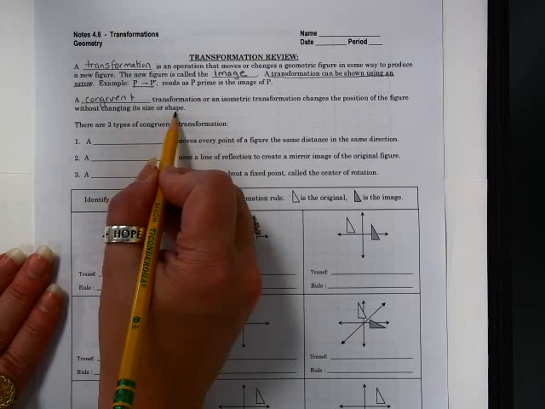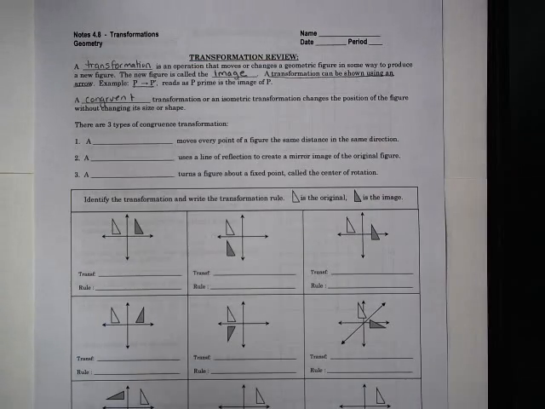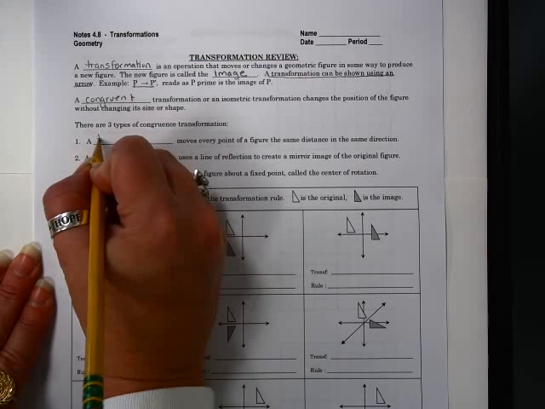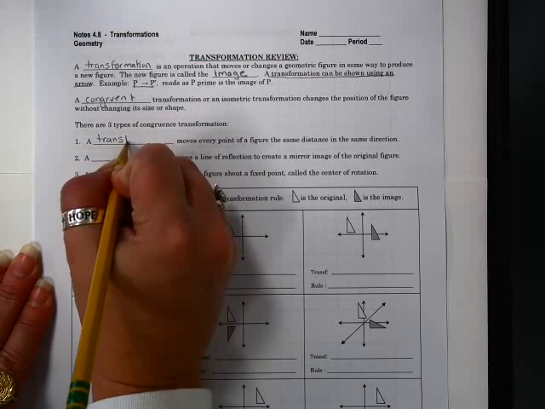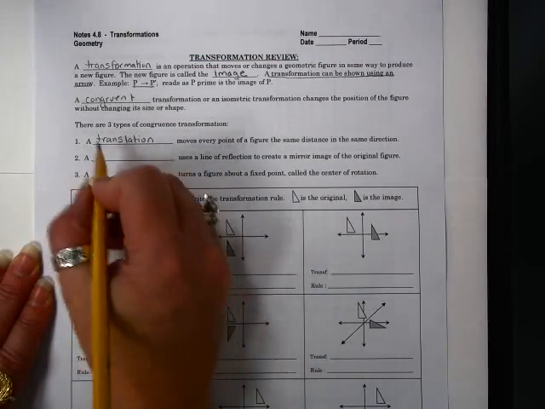Okay, next one, a congruent transformation, or isometric transformation, changes the position of the figure without changing its size or shape. There are three different types of congruent transformation. The first one is called a translation.